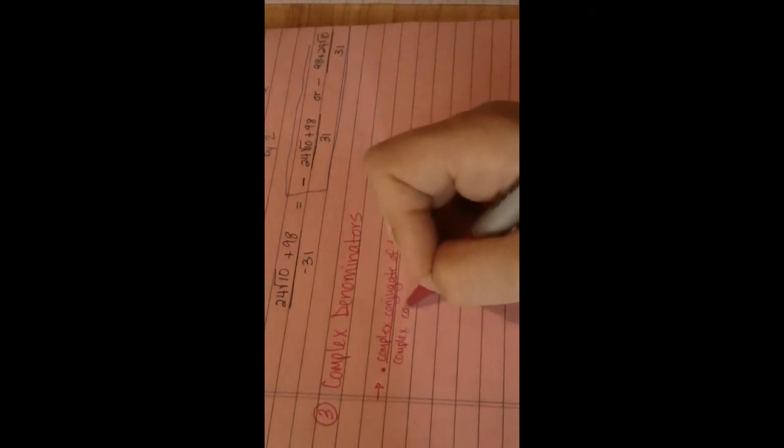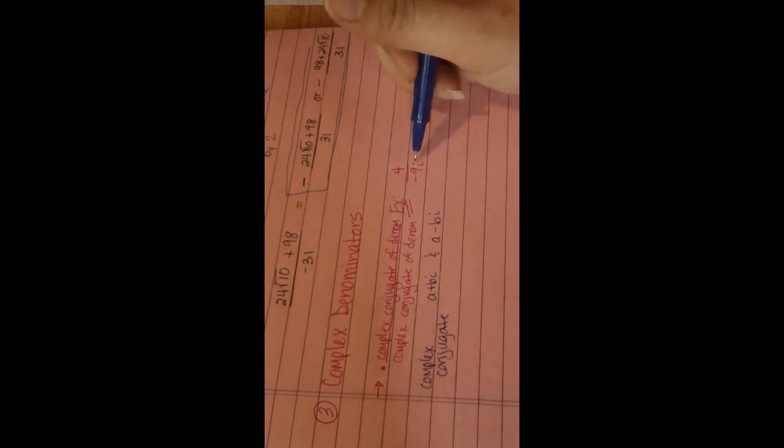Over the complex conjugate of the denominator. If you remember from the last time that we talked about complex conjugates, a complex conjugate, just for reminder's sake, is in that form a plus bi and a minus bi. So we want to keep the real parts the same, change the sign of the imaginary parts. So in our example here, 4 over negative 9i, the complex conjugate of negative 9i is positive 9i.